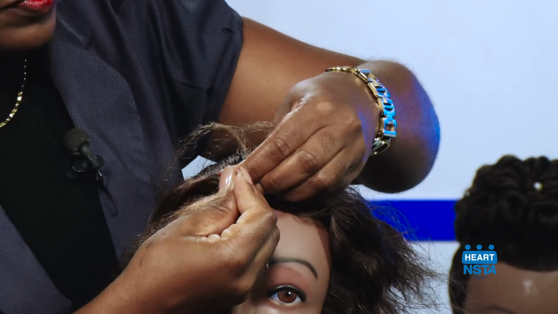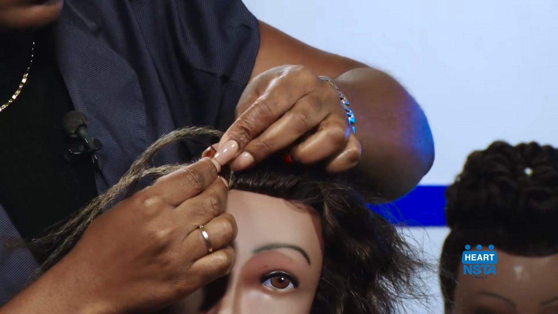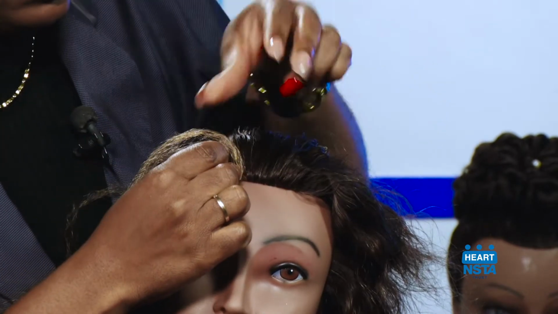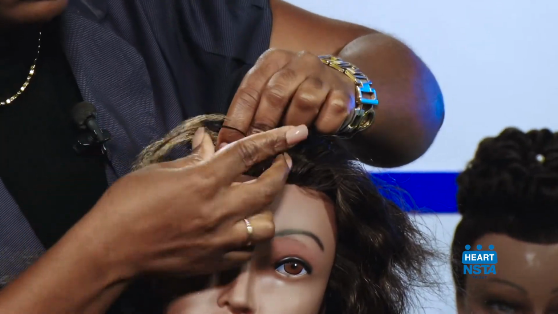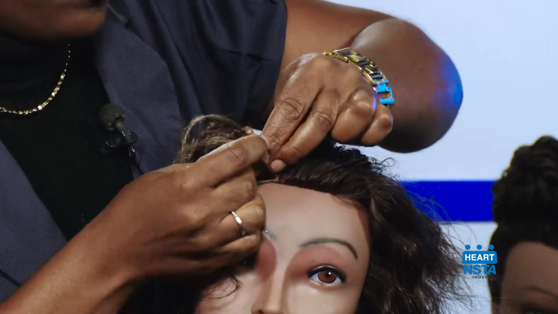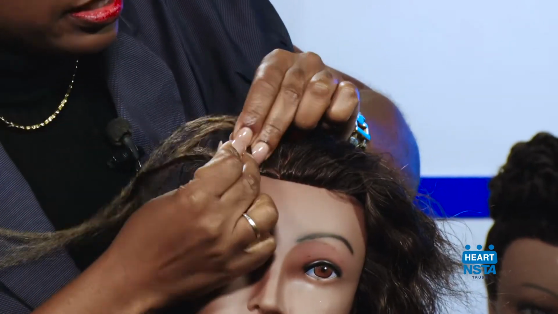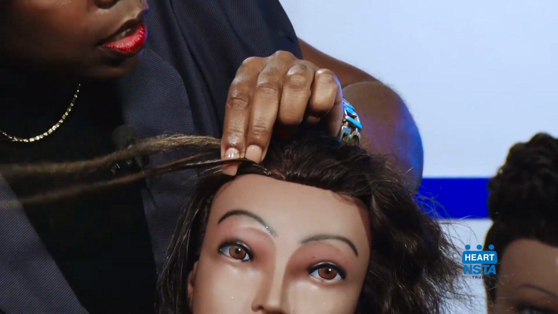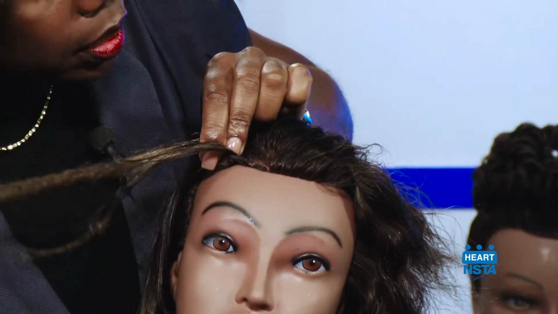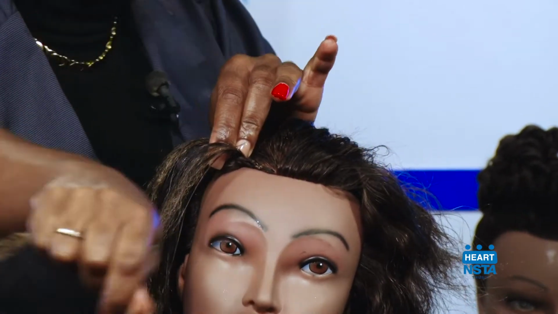Here we go. So first, I take up a small portion. And I'm just doing like 3 or 4 cornrow chains before I start adding. All right. Look at that already. All right. So now I'm going to start adding.